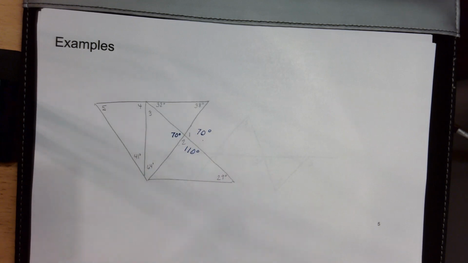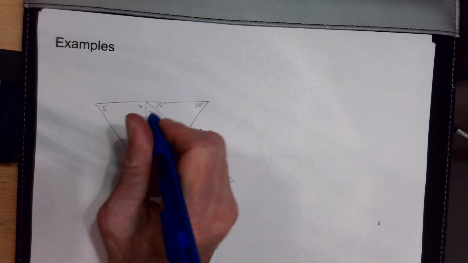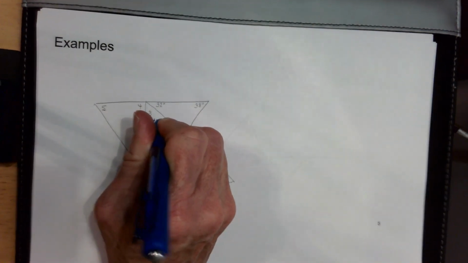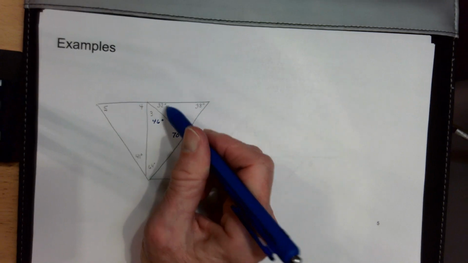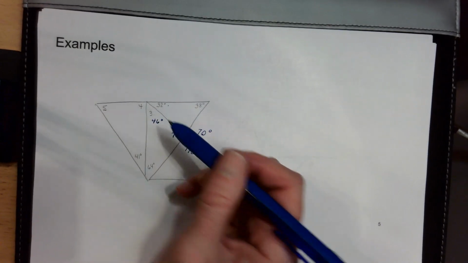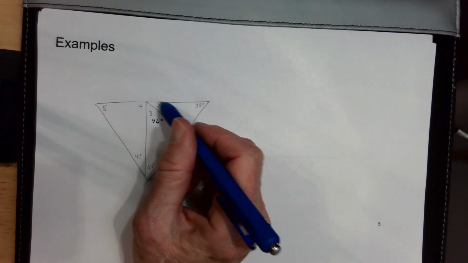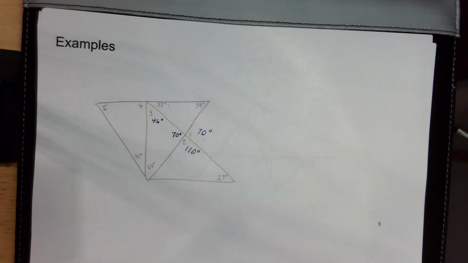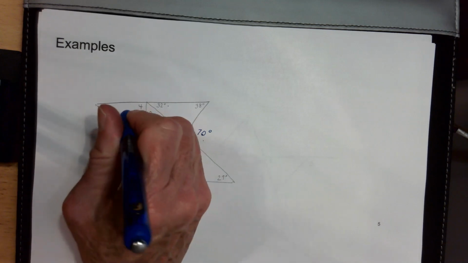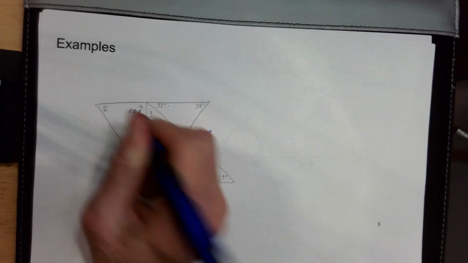So I can find angle 3 by going 180 minus 70 minus 64, and that's going to give me a 46 degrees right here. Then I know that this angle plus that angle equal 180 because they form a straight line. So 180 minus 32 minus 46 is going to give me a 102 right here.